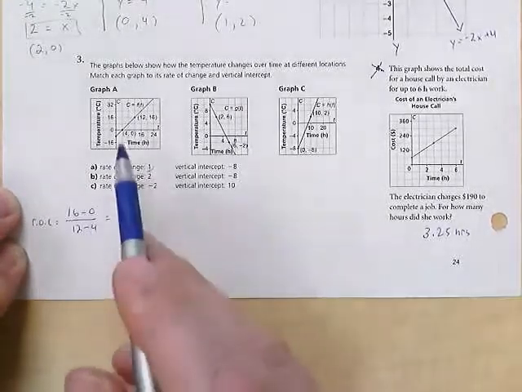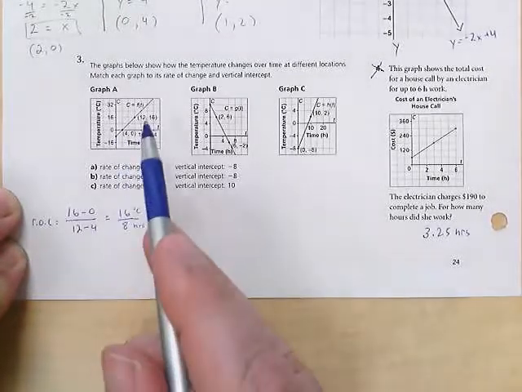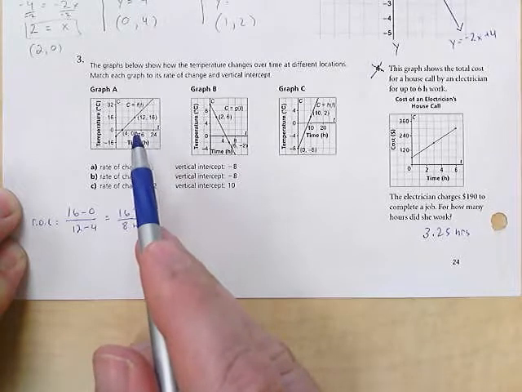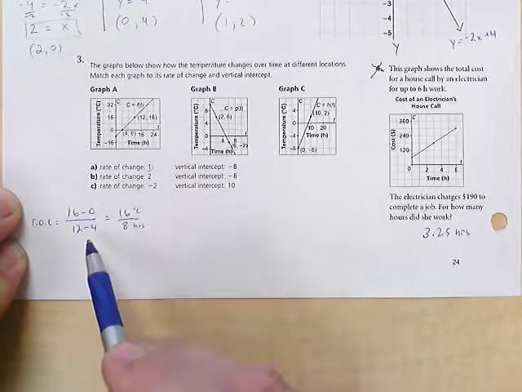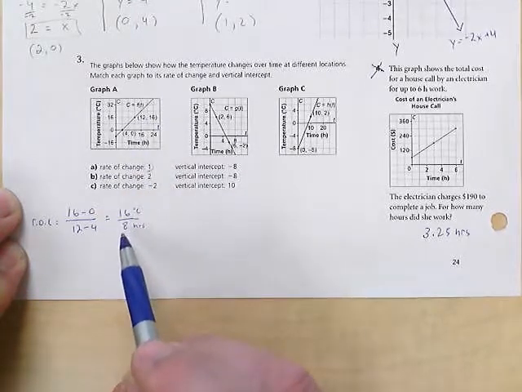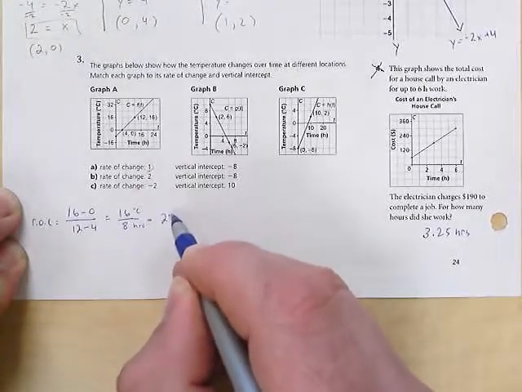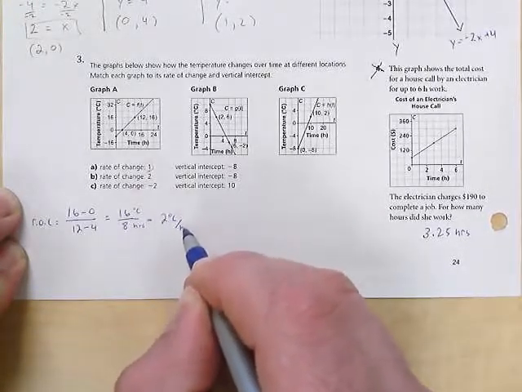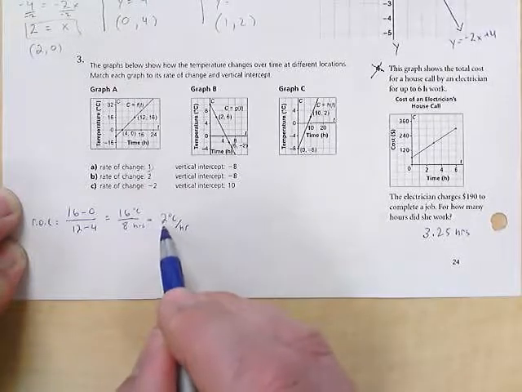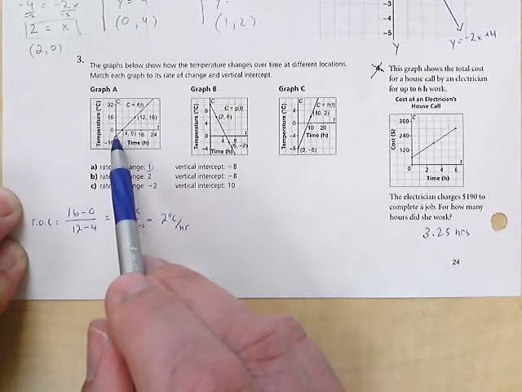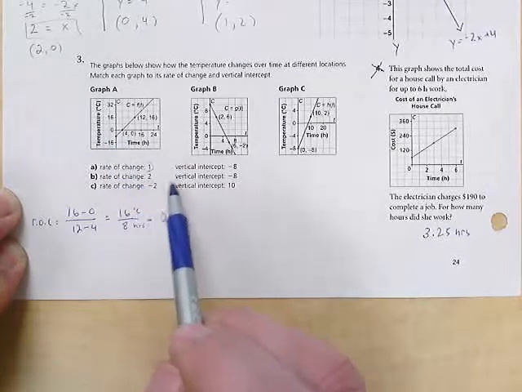So here I did it for graph A, right? You have your 2 points given. Take the right minus left. So 16 minus 0, 12 minus 4, that gives you 16 over 8. That is exactly 2 degrees Celsius per hour. So that means it has a rate of change of 2. So this graph starts at -8 and has a rate of change of 2.